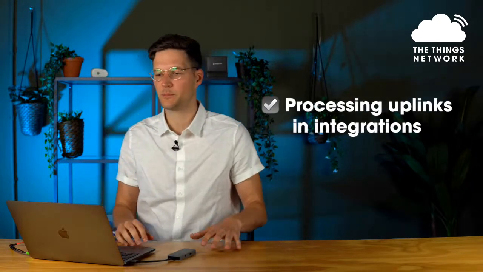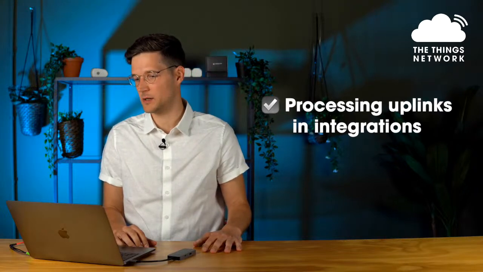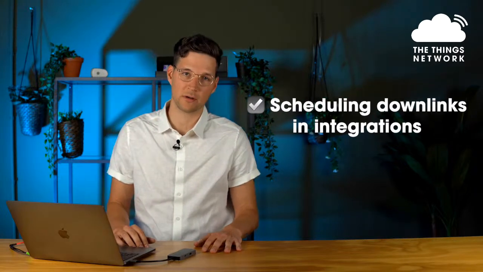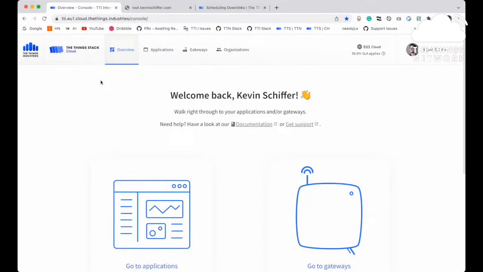So we will do something where we will be receiving an uplink in a server application that I wrote, and also we will send a downlink from our application to The Things Stack so that it can be forwarded to an end device. So I hope you're excited. Let's get started. So the first thing that I will do is set up The Things Indoor Gateway.